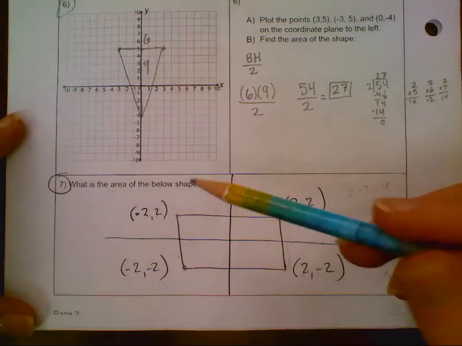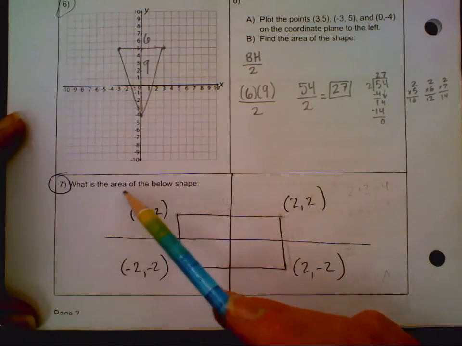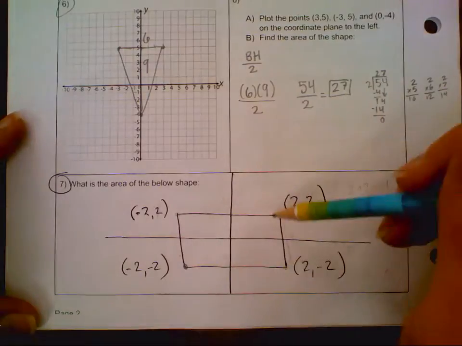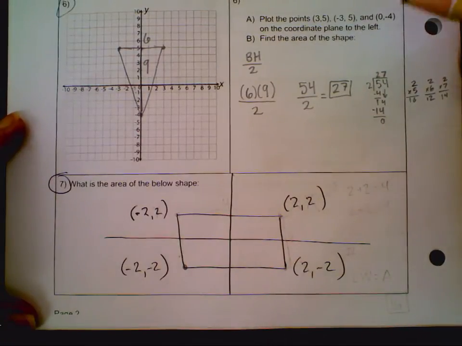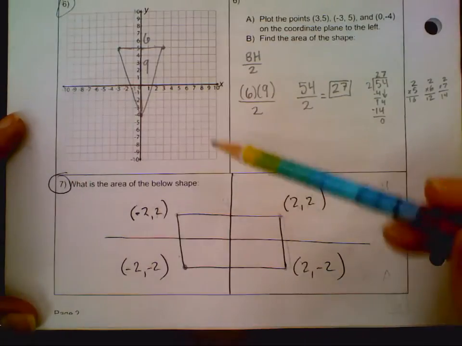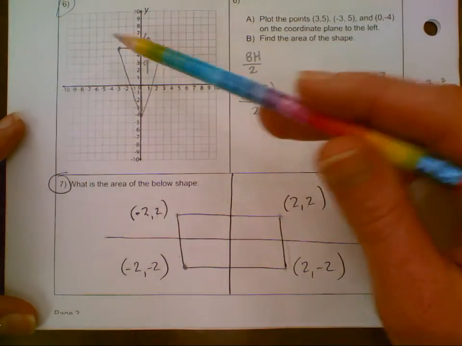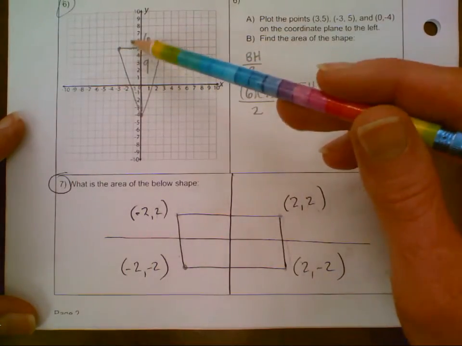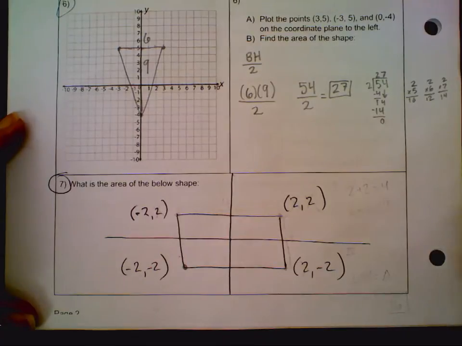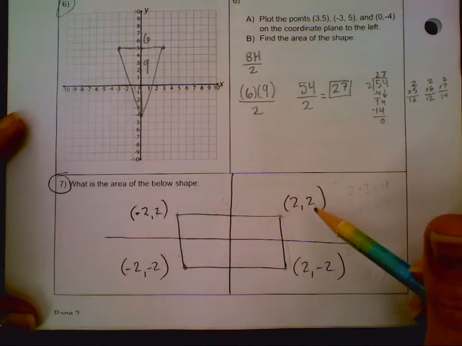So for our question here, we are addressing what is the area of the below shape. So this is our shape. We need to take into account that first, we don't have any grid lines. So we're not going to be able to count like we've done in the past, whereas with this triangle we were able to count the height and the base just based on the squares. We don't have that option here. What we do have are the coordinate pairs.